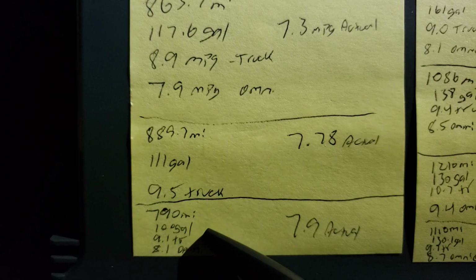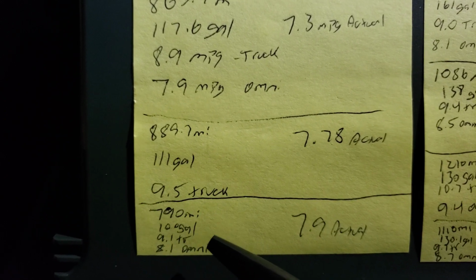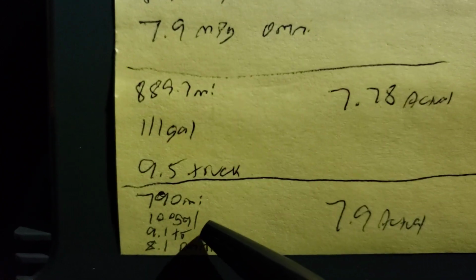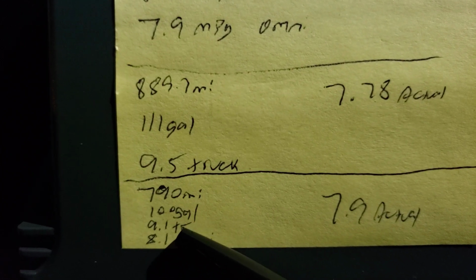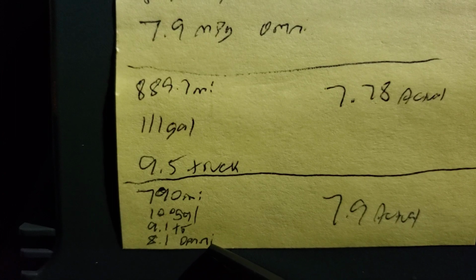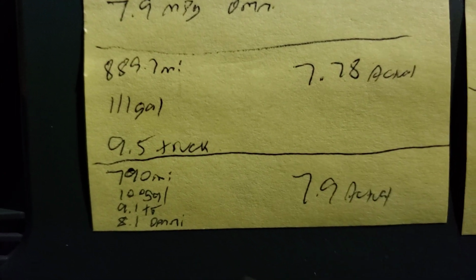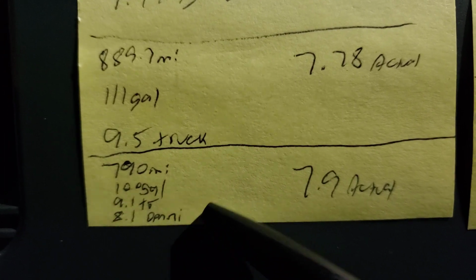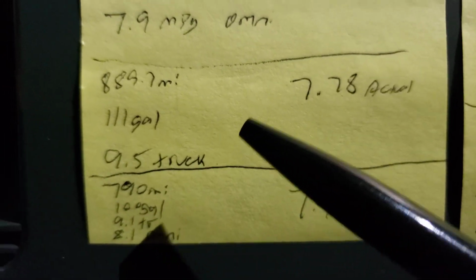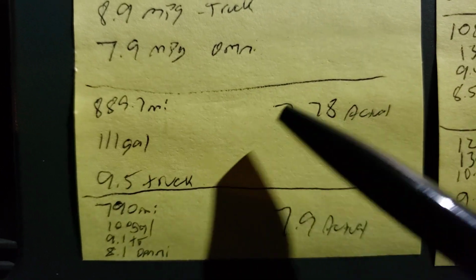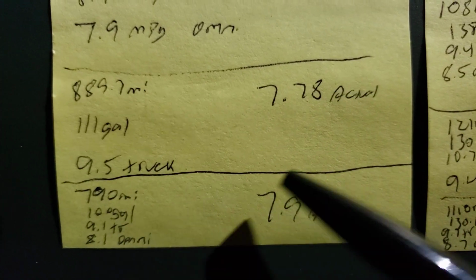The next fill up, 790 miles. I think it says 100 gallons. 9.1 was what the truck was saying. 8.1 was what the Omni was saying. 7.9 actual. So you can see the OmniTrack is definitely a lot more accurate in what it's reading than the truck. The truck is way, way off, as you can see.